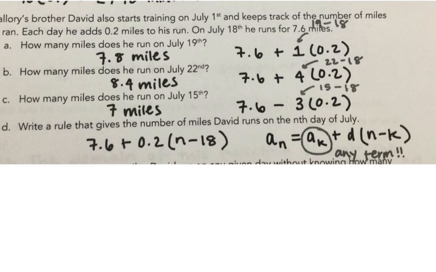Okay. Now, let's look at the bottom, the part where we're looking for a strategy to figure out how many miles David, Isaac, whoever, ran. So here's the way that they talk us through it.